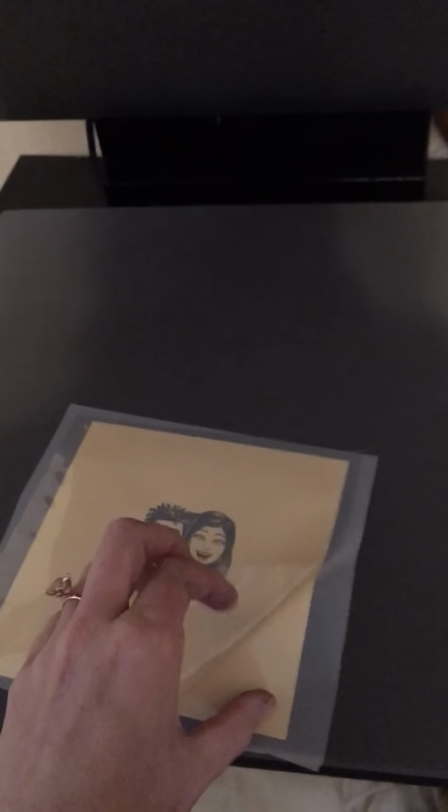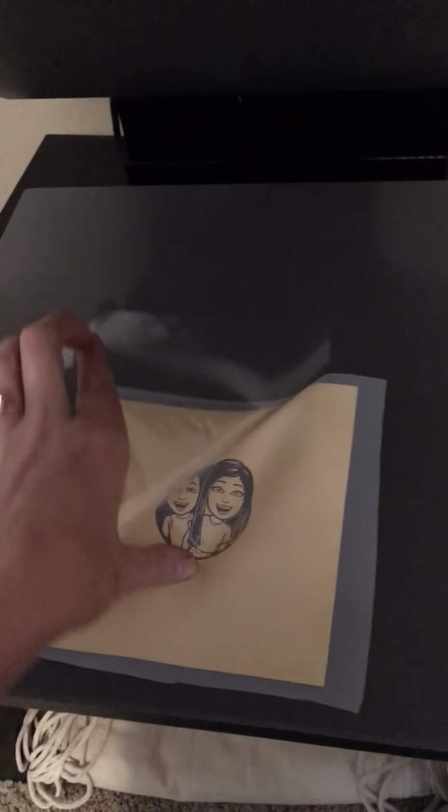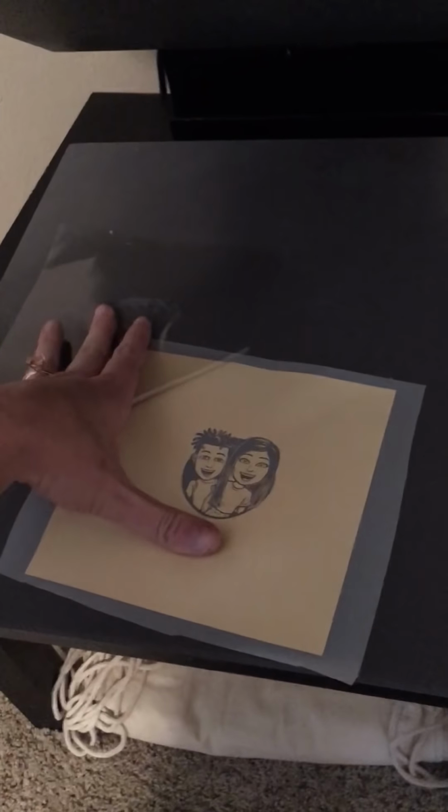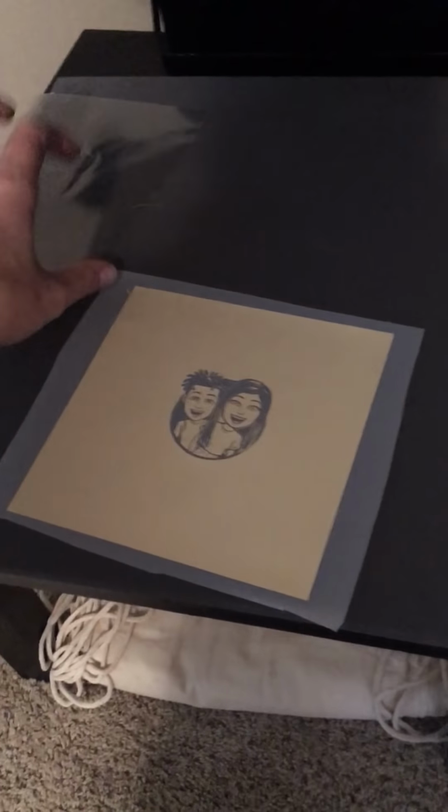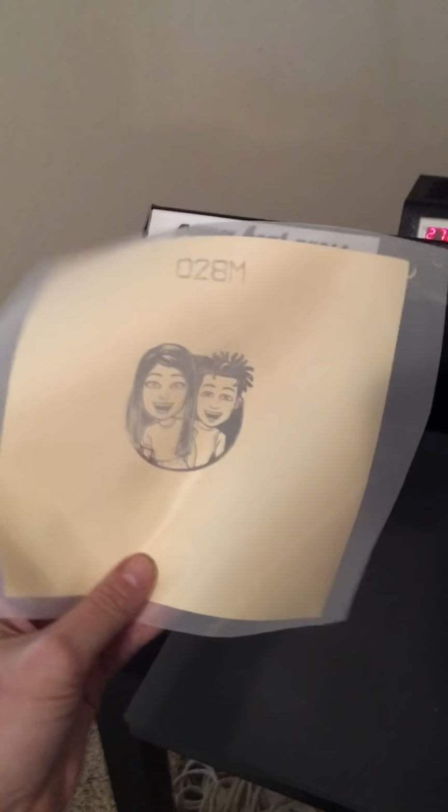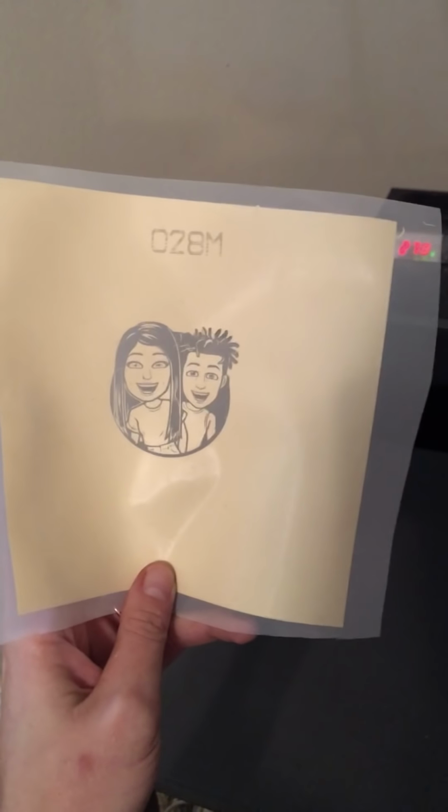Peel it. Sorry, it's hard to do this one-handed. And there we have the stencil. I'll trim around the edges and I'll show you how I put it on the cookie.